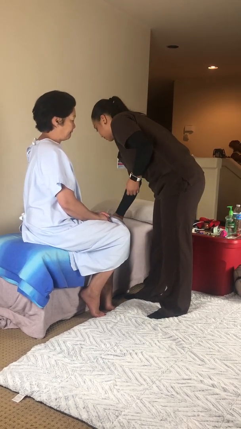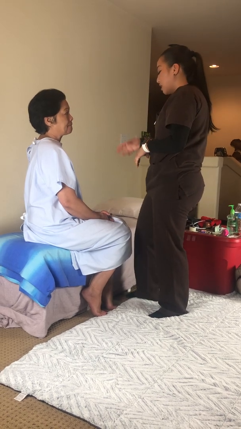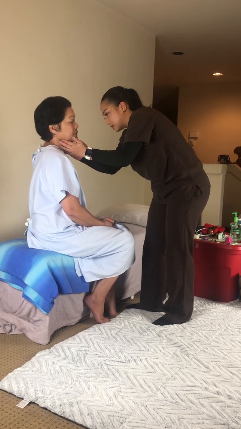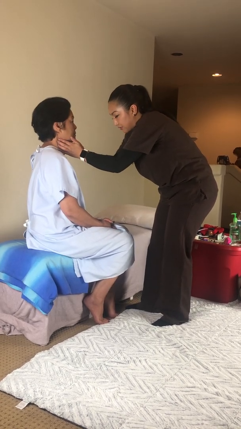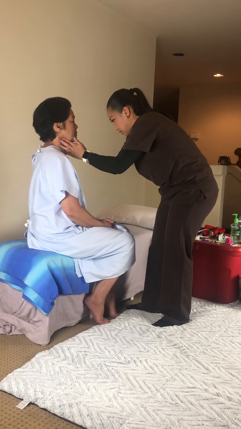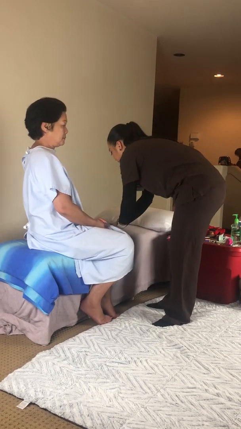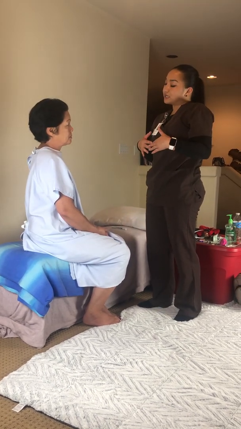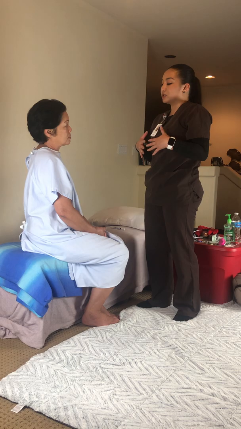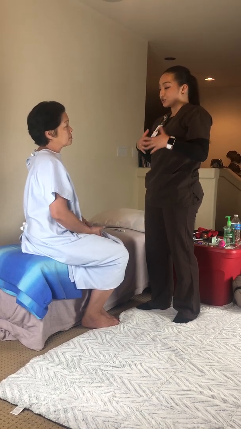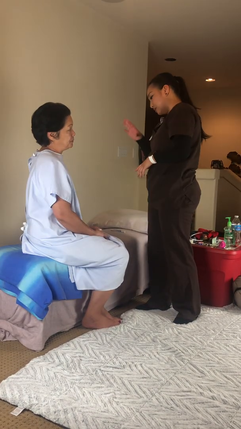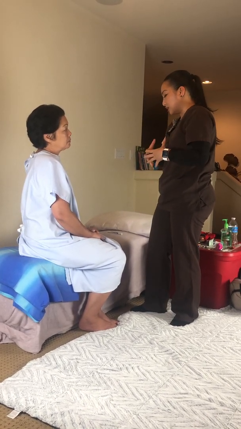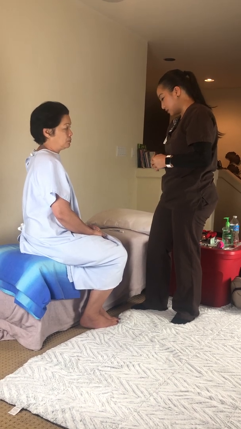So now we are going to check for the external jugular vein for any distension, which I do not see any, nor do I palpate or feel any distension. Okay, good. Now for the chest, I want to make sure I'm assessing your chest, your lung fields, making sure that your inhalation is without any distress. I'm checking to see if you're having any use of accessory muscles. You feeling any short of breath? Any difficulty breathing? No. Okay, good.